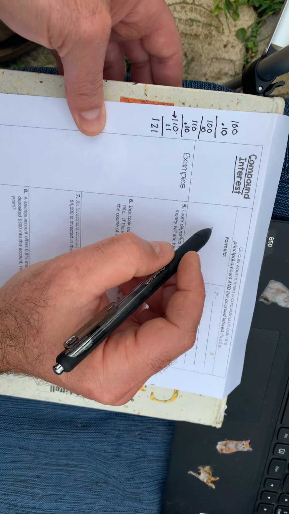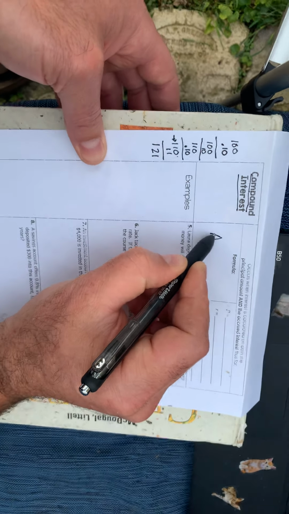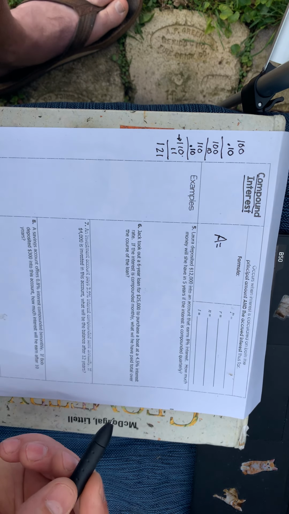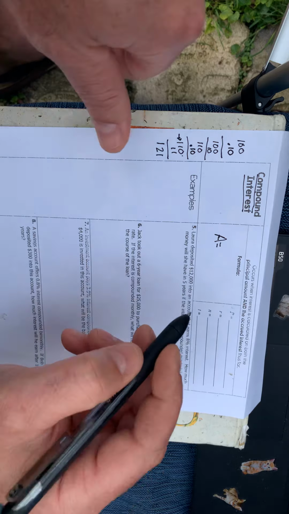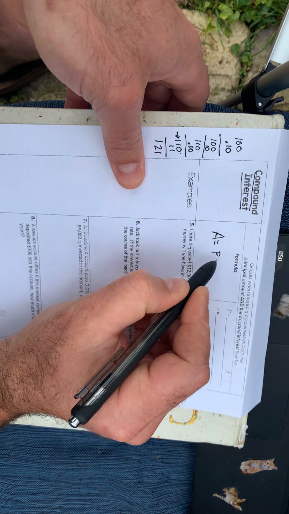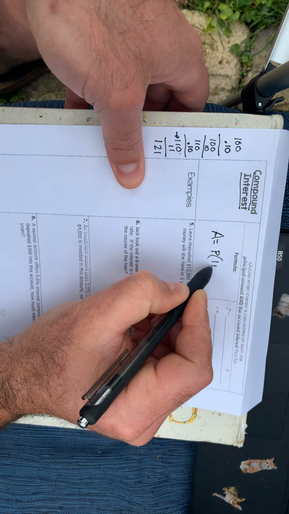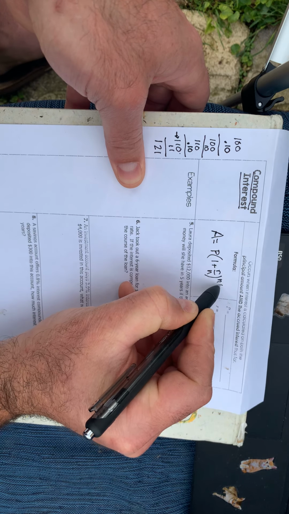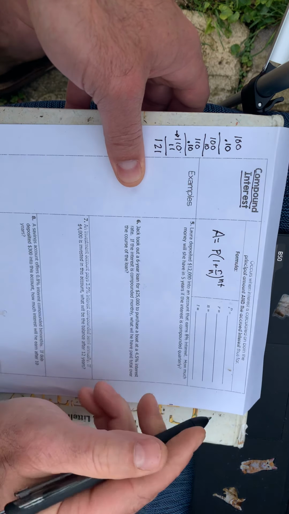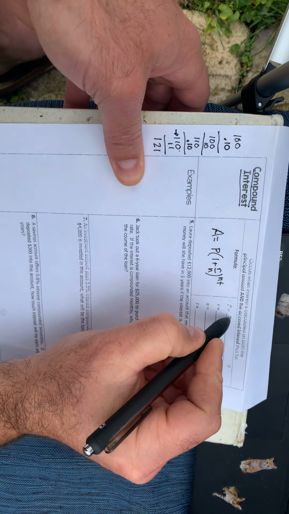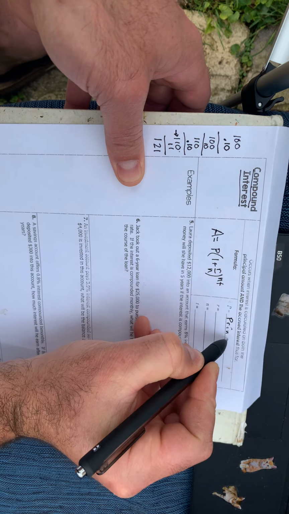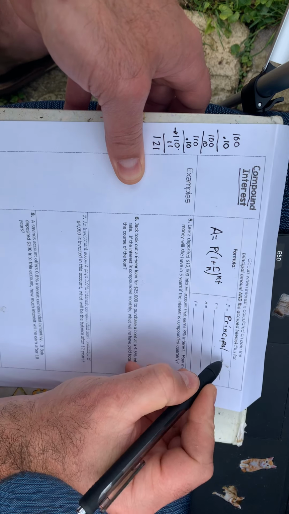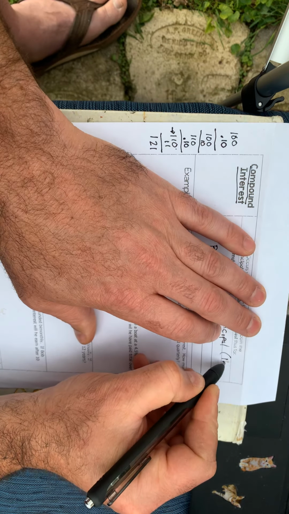And so let me just tell you the formula. A equals P times (1 plus r over n) to the n times t power. So P is your principal, which is really just your initial amount that you started with.